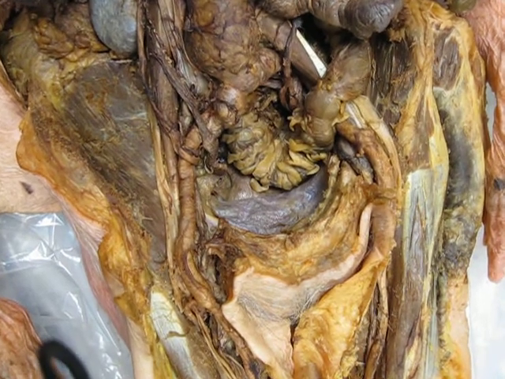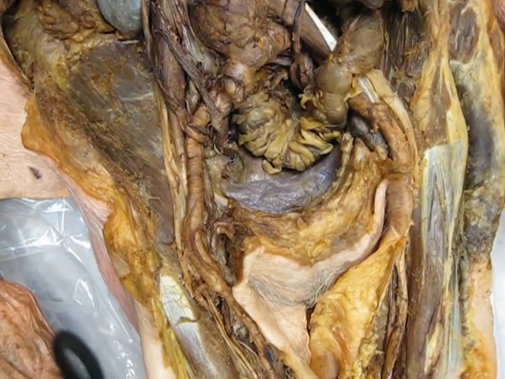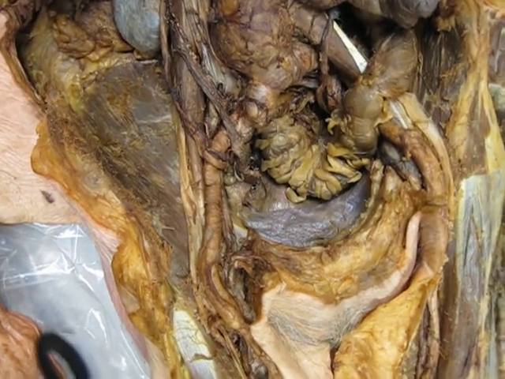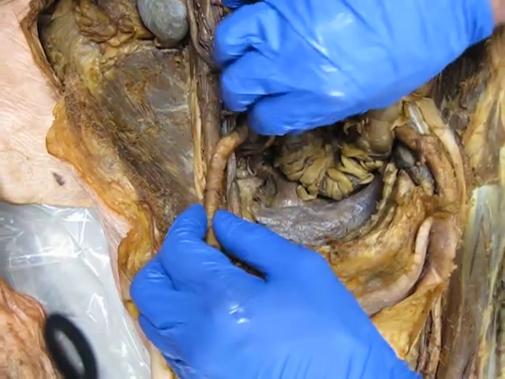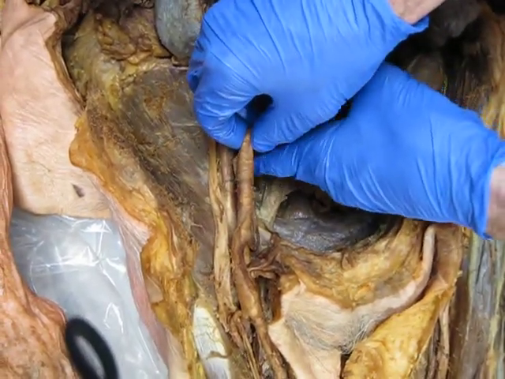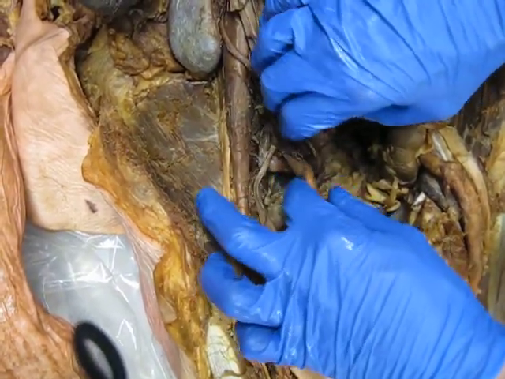Did you get the internal iliac vein? Yeah, they're buried down in there. Did you see one? I guess we didn't get that far into it. We did see the external iliac. Yeah, they're out here.